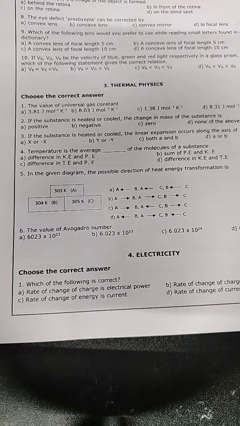Question number 1 in lesson number 3. Very good, students. The right answer is option D. 8.31 J mole to the power minus 1 K to the power minus 1.